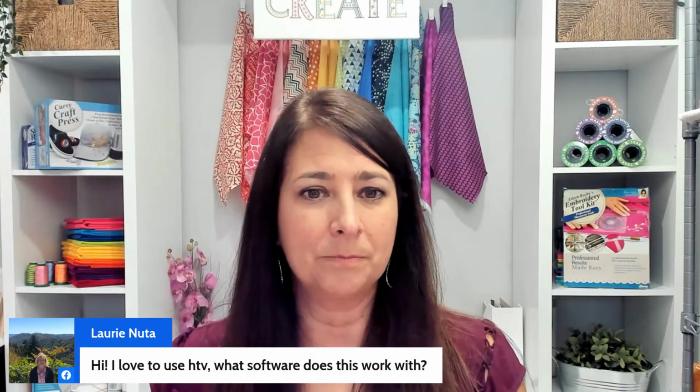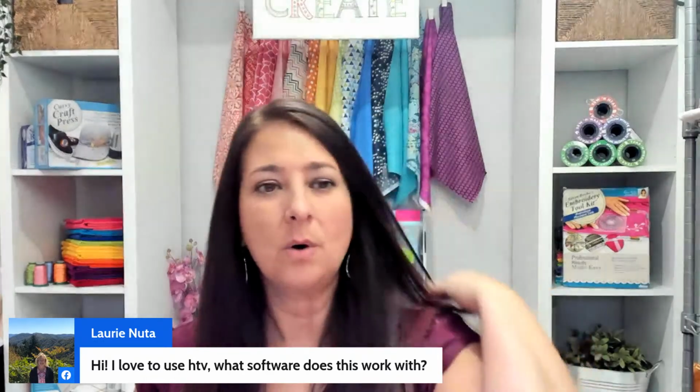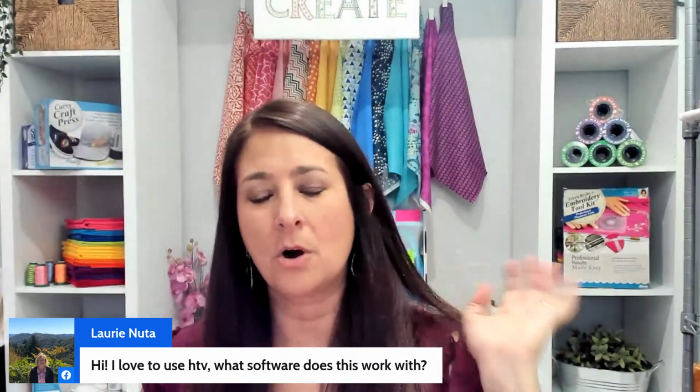And then, I love HTV. What software does this work with? Laurie, the software is Embroidery Tool Shed, this program that I'm using, and I'm using some features that are combined from several of our programs, Cut and Stitch and Special FX, but I'm also going to show you how to do some things manually as well in case you don't have those specific programs.